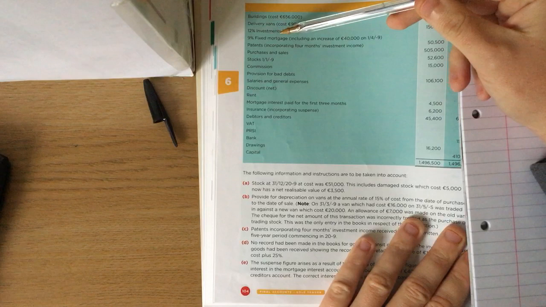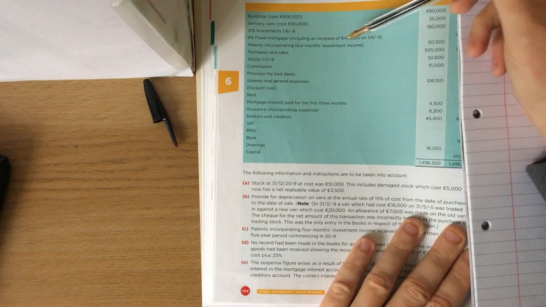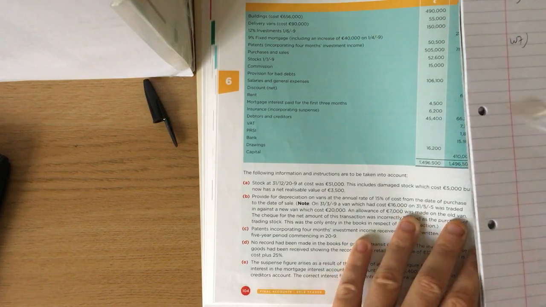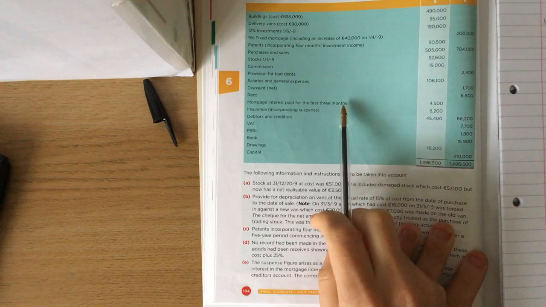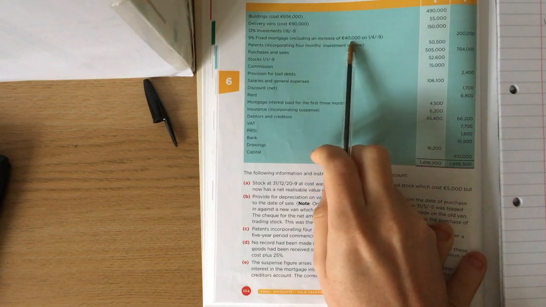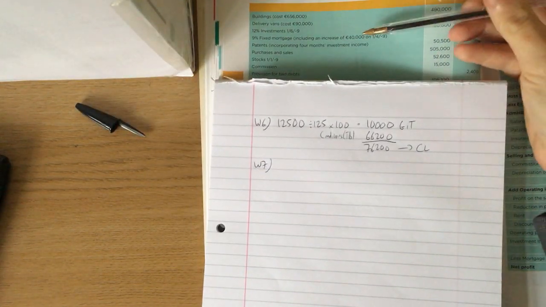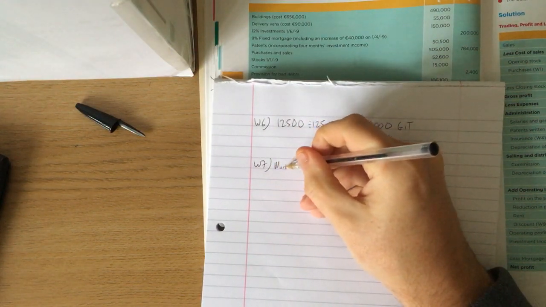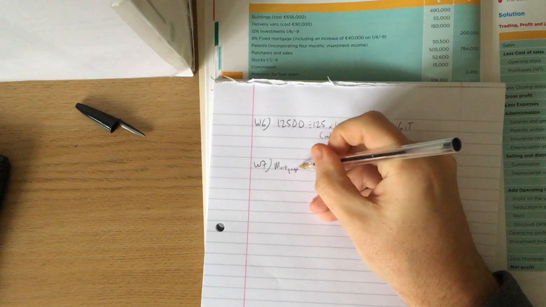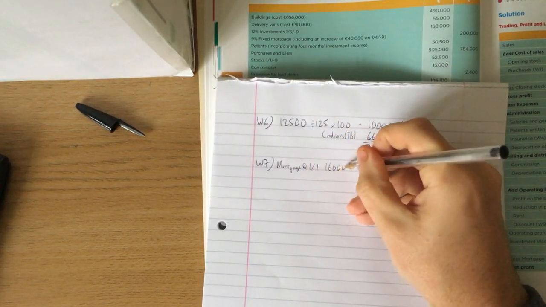So we have a 9% mortgage, including an increase of 40 grand on the 1st of April. Okay, so if we're looking at mortgage interest paid for the first 3 months of the year, it's before this 40 was borrowed. So 200,000 less 40, so 160,000 was the mortgage at the start of the year. So the mortgage at the 1st of January is 160,000.